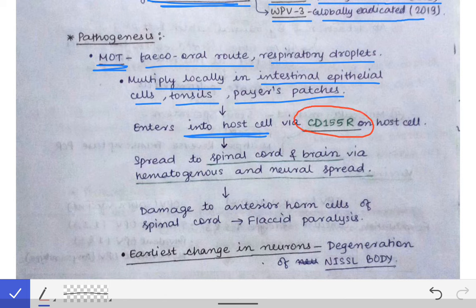So they enter into the host cell by the CD155 receptor, and after entering the host cell, they spread to the spinal cord and brain, not via the nervous route alone, rather via hematogenous and neural spread. This is different from rabies.